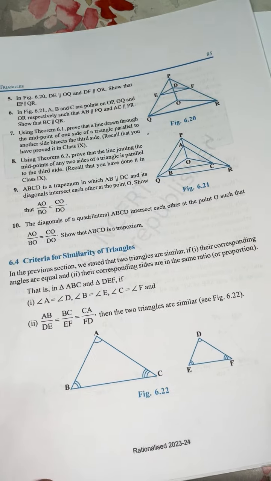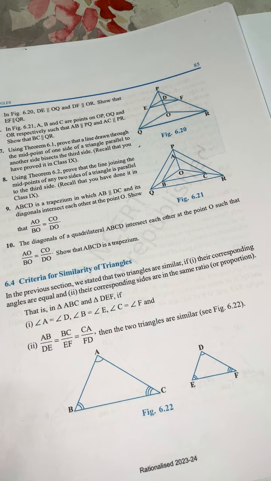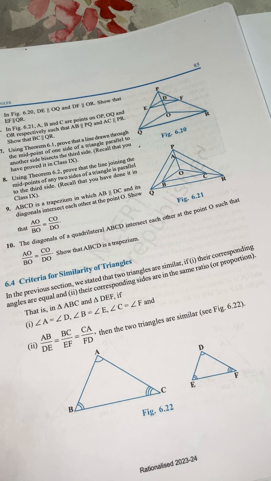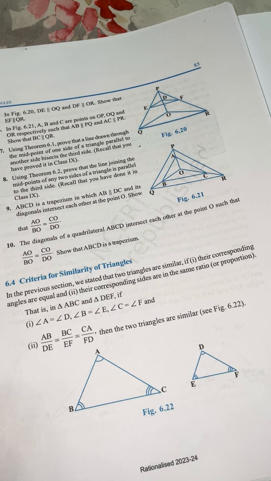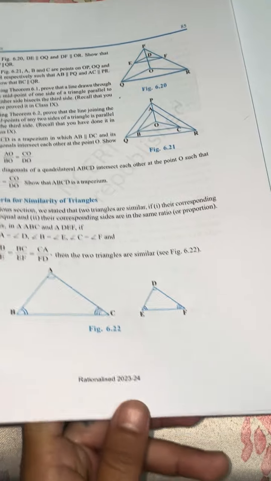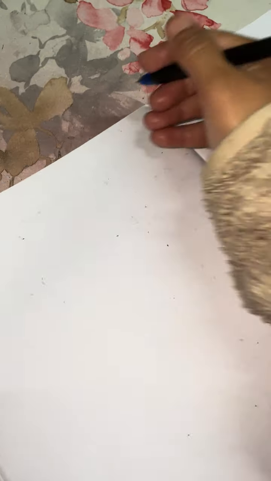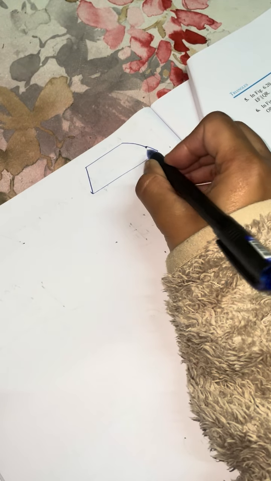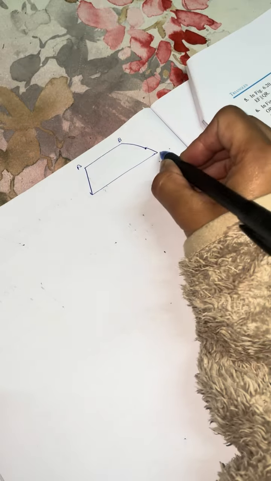The next one is number 9. ABCD is a trapezium in which AB is parallel to DC and its diagonals intersect each other at the point O. Show that AO over BO equals CO over DO. Then draw the trapezium. How does a trapezium look? It looks like this.